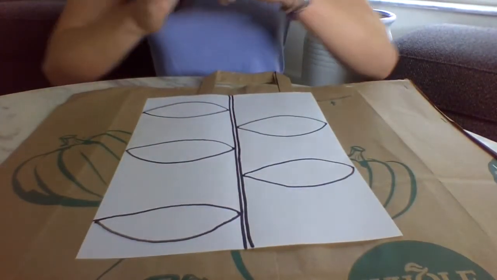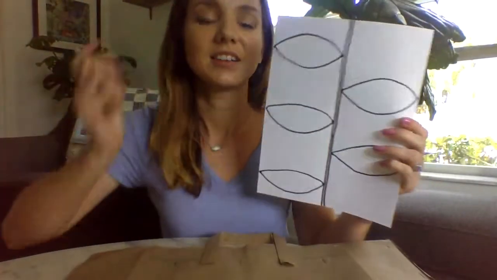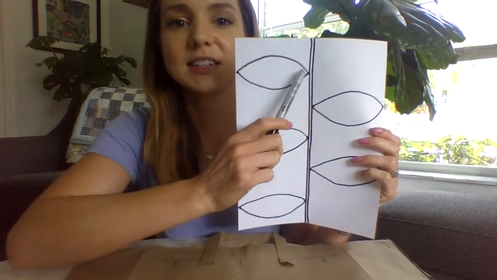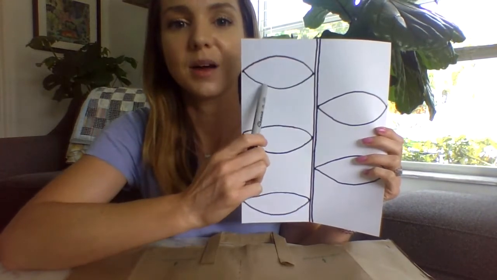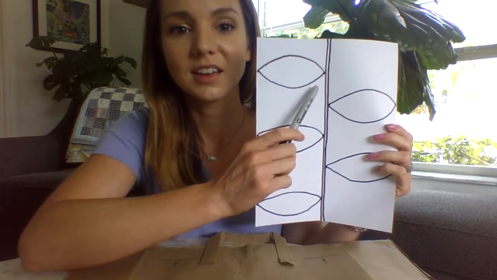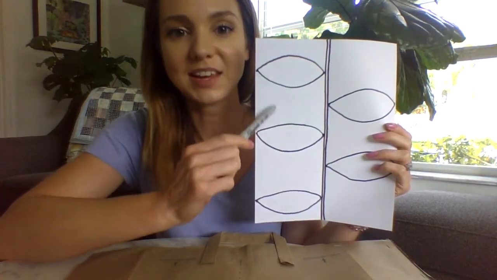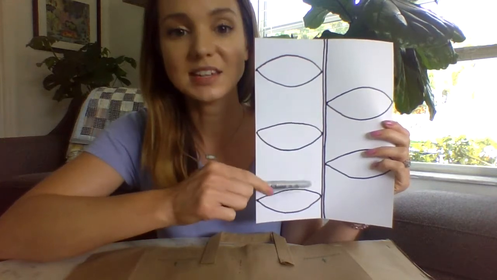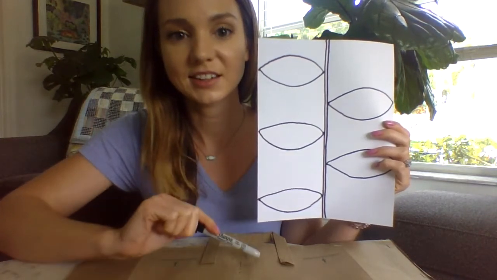But what does this have to do with space, you may be asking yourself? Well, here we can see within this leaf positive space. This is the image on our drawing. And here we can see negative space, the space that's in between the images.